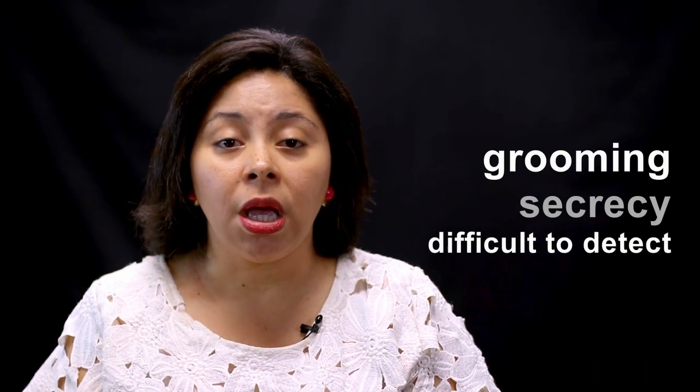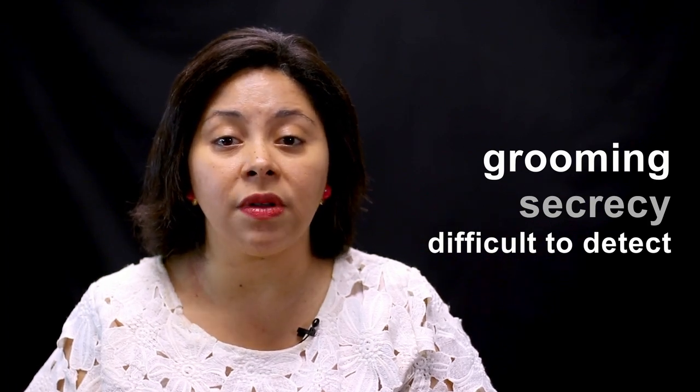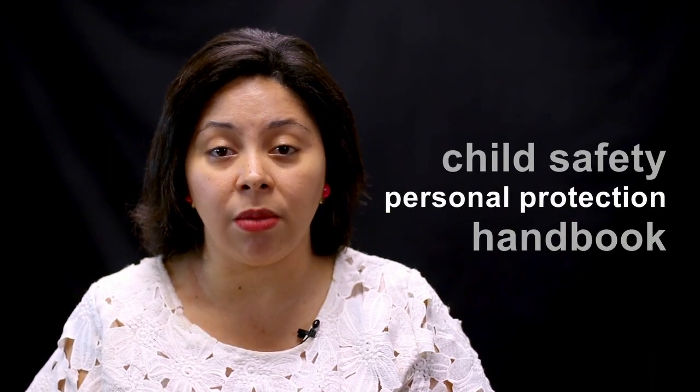Sexual abuse usually requires planning by the offender, which is referred to as grooming. It requires a greater degree of secrecy and is often more difficult to detect and/or report. The school has the responsibility and obligation to correct potential grooming behavior or actions which appear to be grooming. For a more detailed definition of these terms and the possible indicators that something may have occurred, please consult the Child Safety and Personal Protection Handbook.